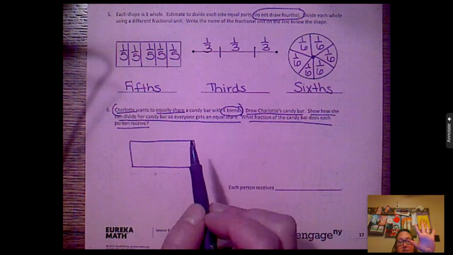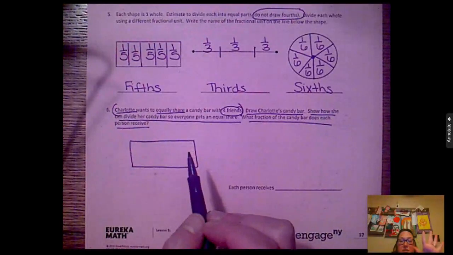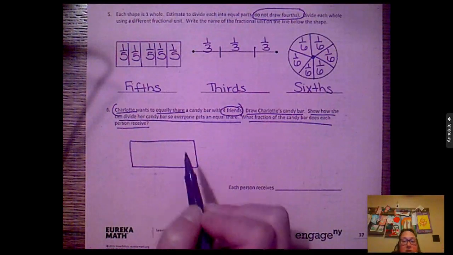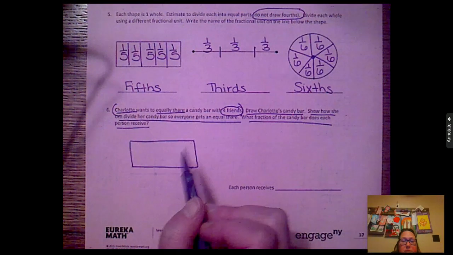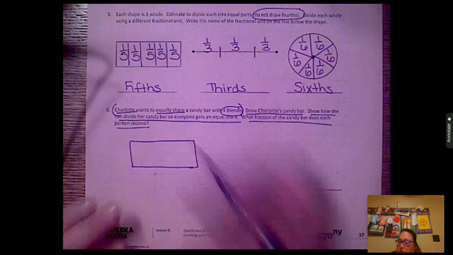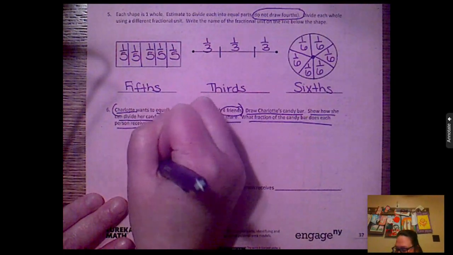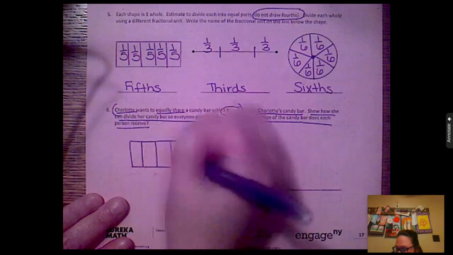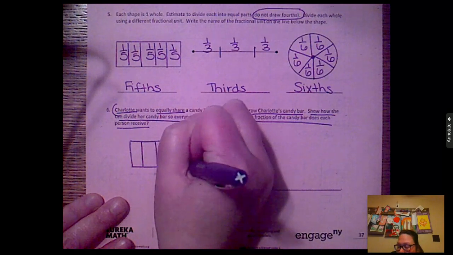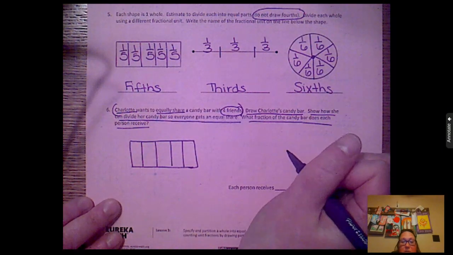So how many pieces will you have in your candy bar? 5, right? Because you have your 4 friends plus Charlotte. So we want 5 parts to this candy bar. If you want 5 parts in the candy bar, how many lines are you going to draw? 4. Good. Go ahead and do that now for me. Work hard to make sure that your pieces look really equal, because remember, that's our biggest thing with fractions, that we have equal pieces.